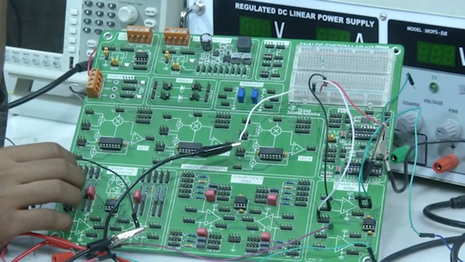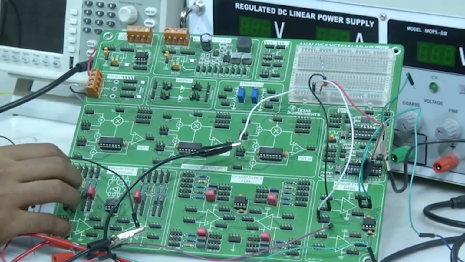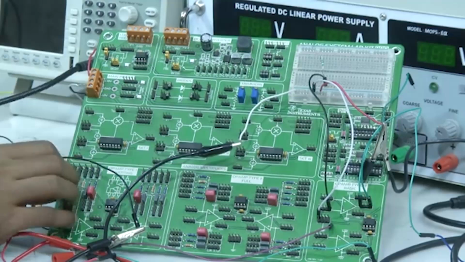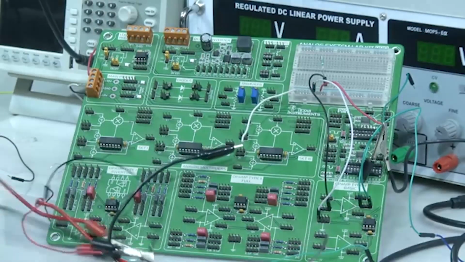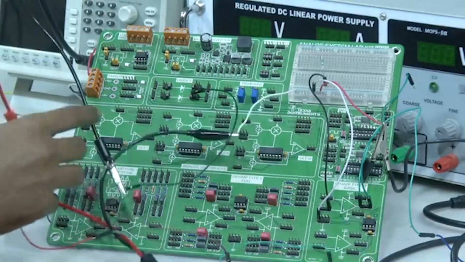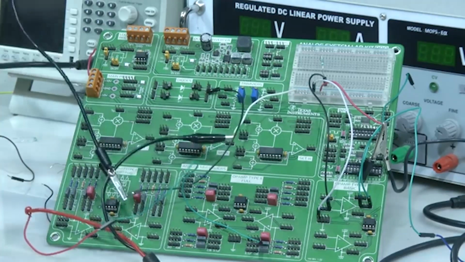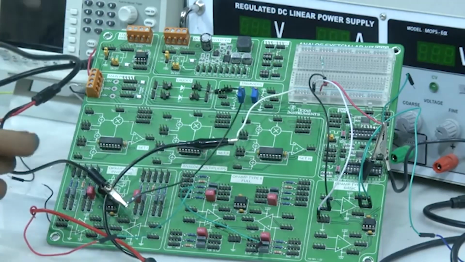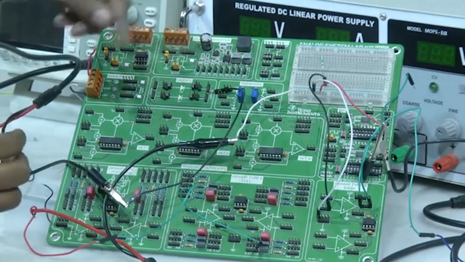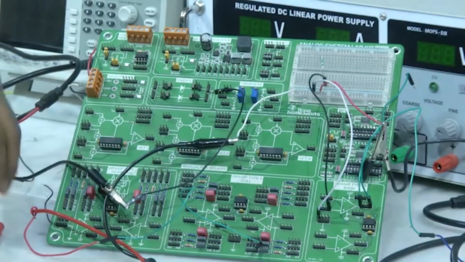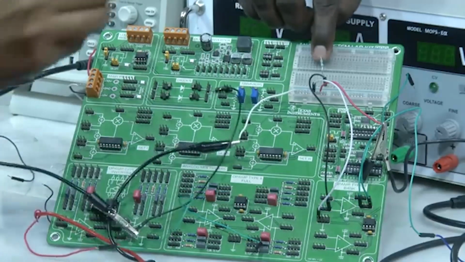Now, what about the other terminal of the resistor? This should be connected to input. The input is from the function generator. We are taking a function generator, and the input will be connected to this particular point.